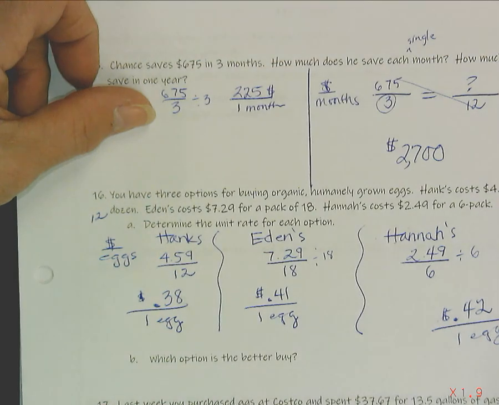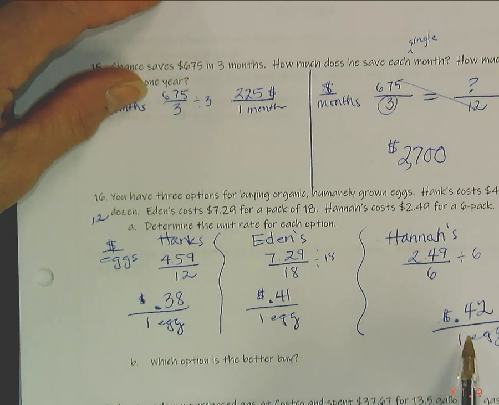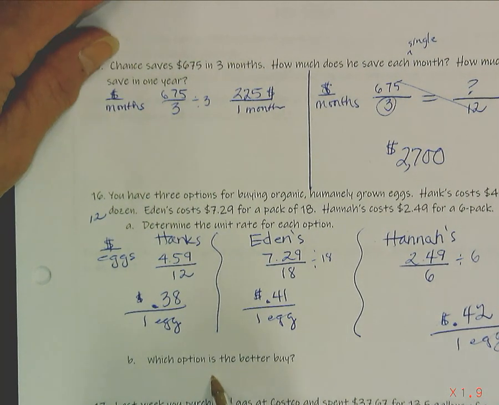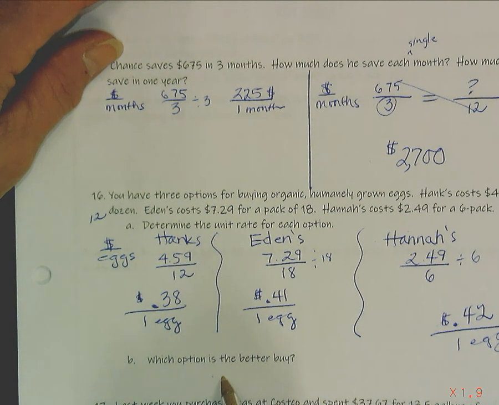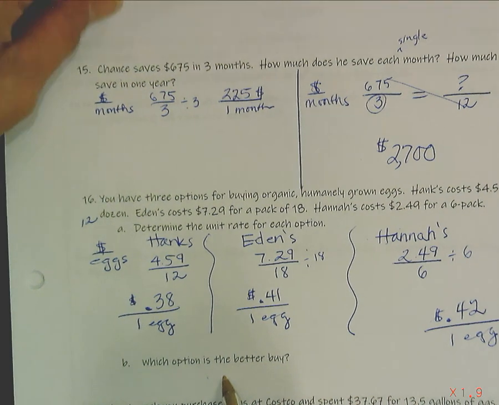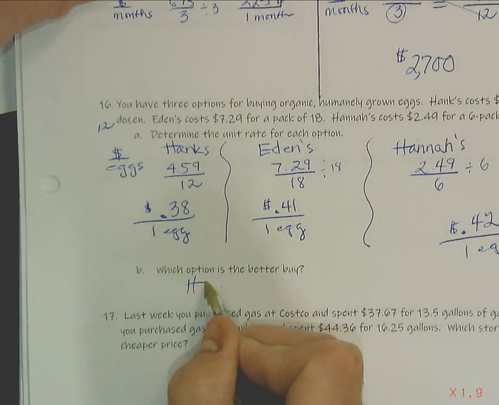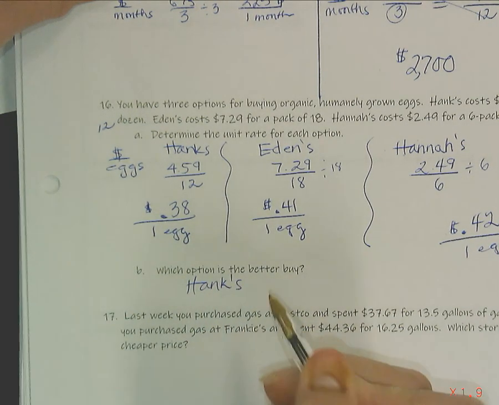So now that we have our 3 unit rates, which one's the better buy? If they all taste the same, which egg should I buy? That's right, we should buy Hank's because they're cheaper.